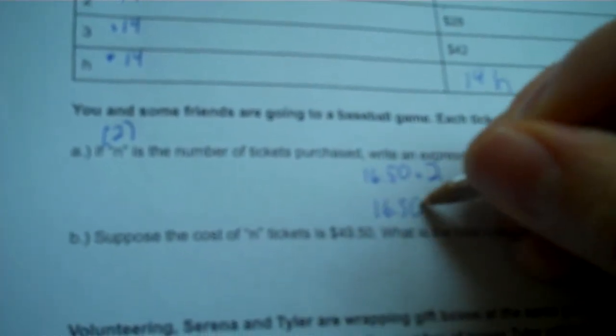So if we buy 2 tickets, what would you do to find the total cost? Well, you'd multiply. You'd take $16.50 times 2. But 2 is not there. It's a variable instead. So it's 16.50 times n. That's the answer. Okay? You need to remove the dot, so it's 16.50n.